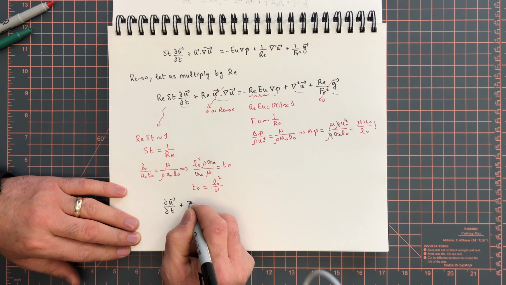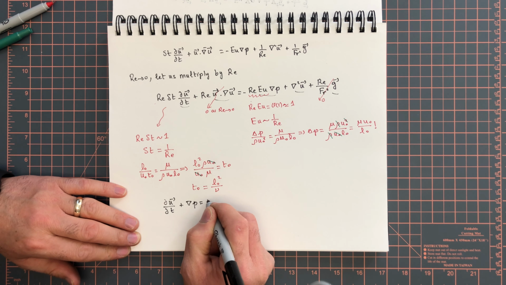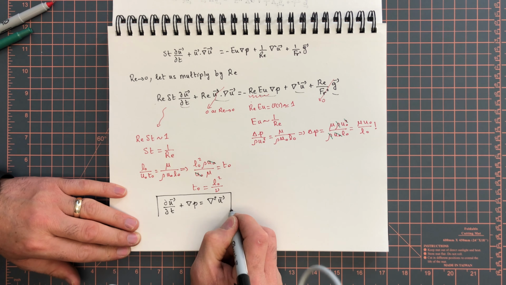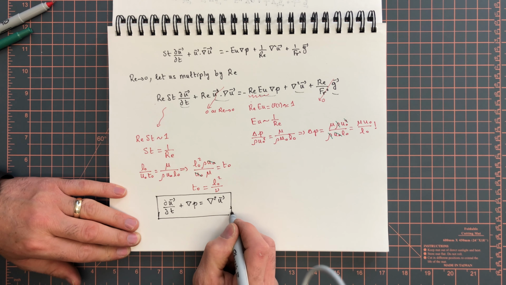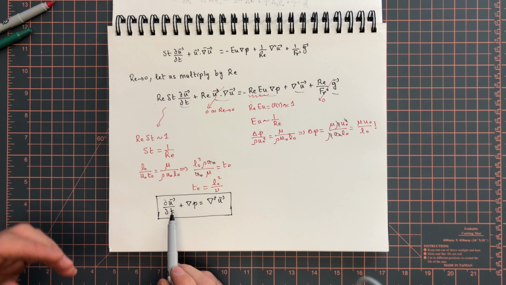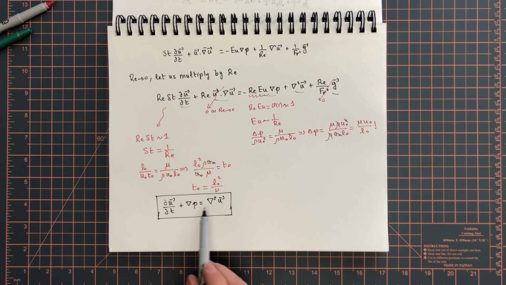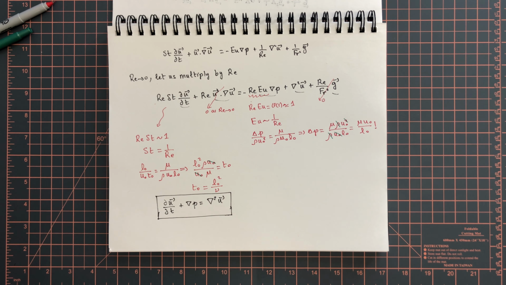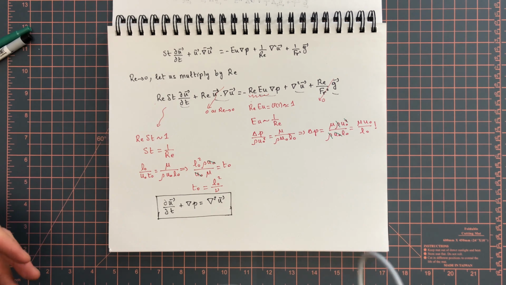plus grad P is equal to del squared U. And for steady state, of course, that gives us the Stokes equations, but you can add an unsteady term as well. And what this says is that all of these terms are actually balanced, or taken two at a time. They're all of the same order, at least in some part of the domain, until your assumption breaks. Until your assumptions break, then you would need to include all the terms.